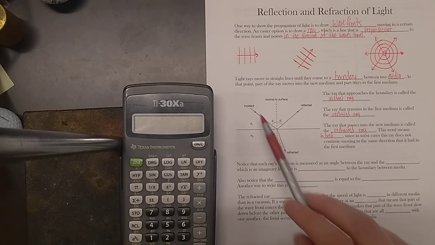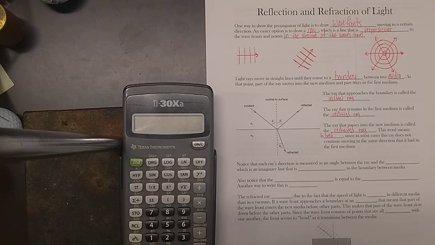You'll notice that since these rays are all moving in different directions, we want to measure their angles. We want to measure something to do with their angles. So each ray's direction is measured as an angle between the ray itself and what is known as the normal line.